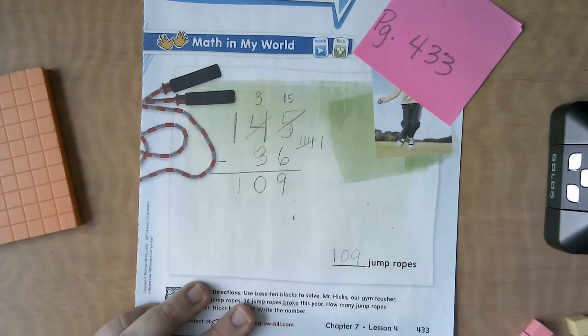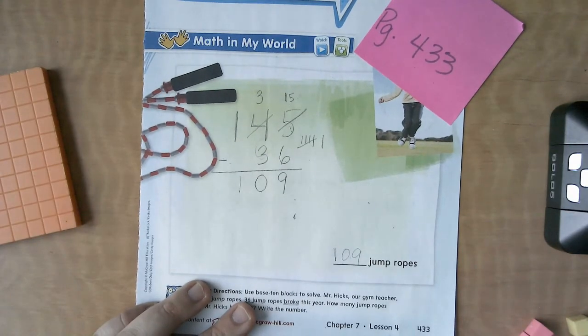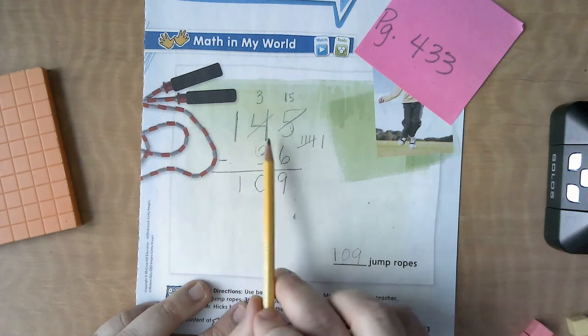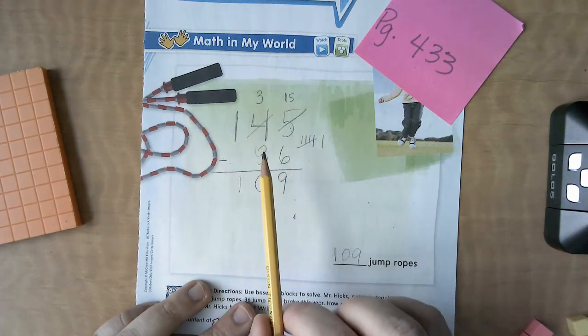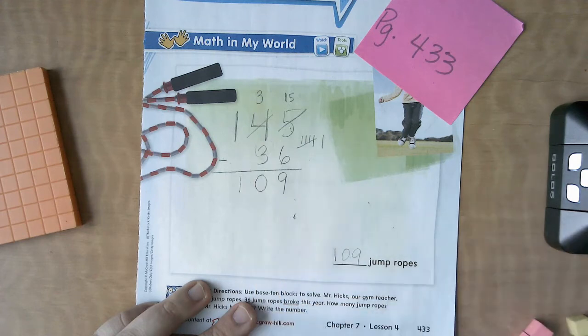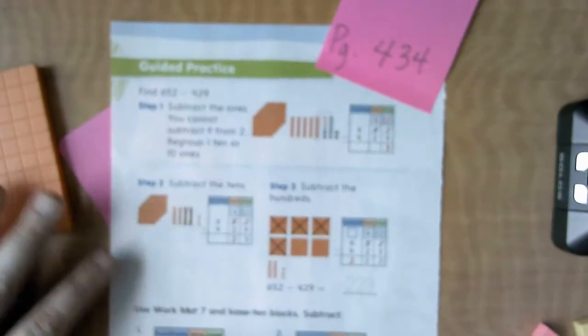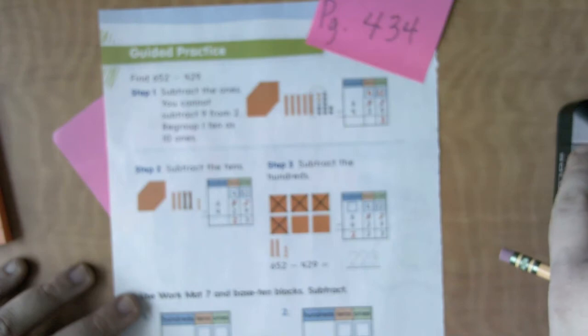So this is what we're going to be practicing together today. We're going to be starting to regroup into our tens place. Today, we're going to be focusing on how to take away from this middle place value if it doesn't have enough. So would you go ahead and turn with me to the next page? We're going to be starting on page 434.